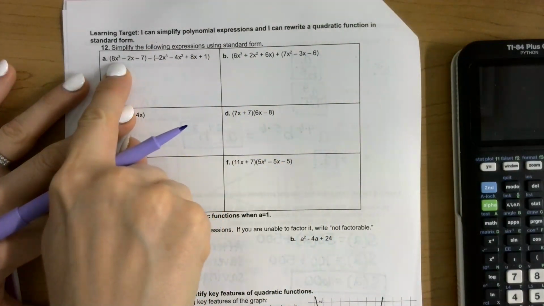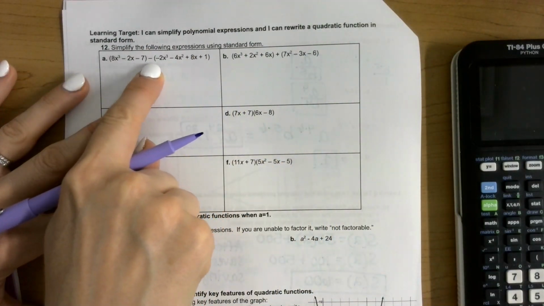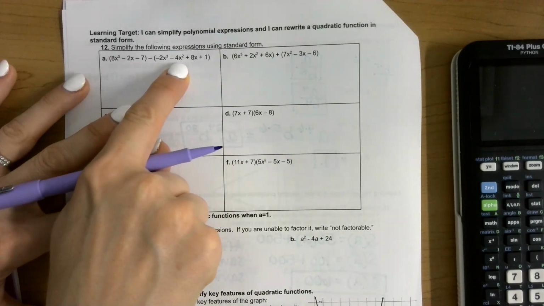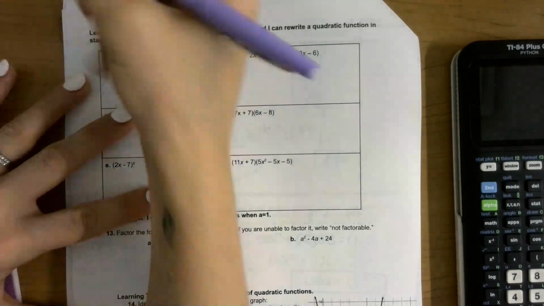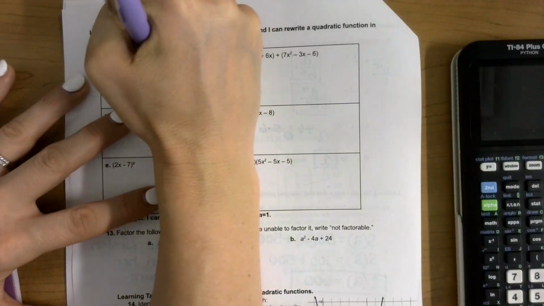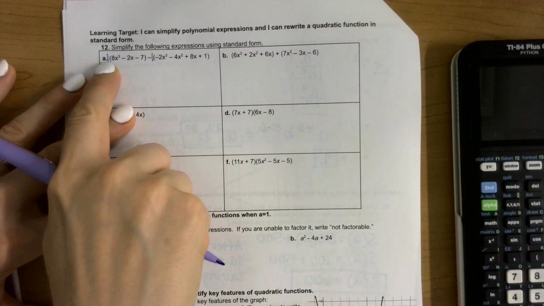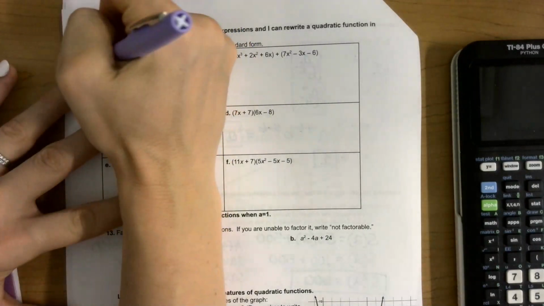So we have 8x cubed minus 2x minus 7 minus times negative 2x cubed minus 4x squared plus 8x plus 1. All right, we put the ones, invisible ones, in front of our parentheses. Then we need to distribute. If we multiply 1 by everything in this set, it stays the same.